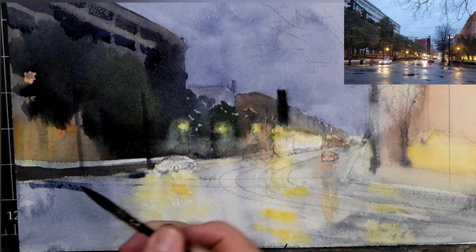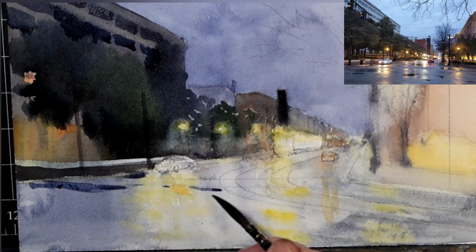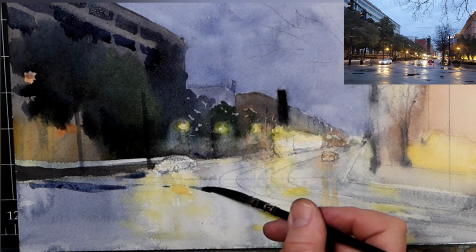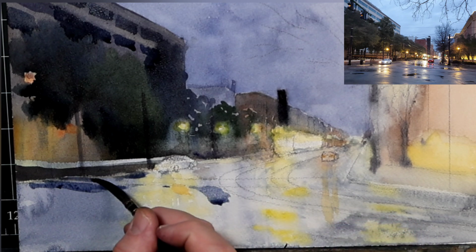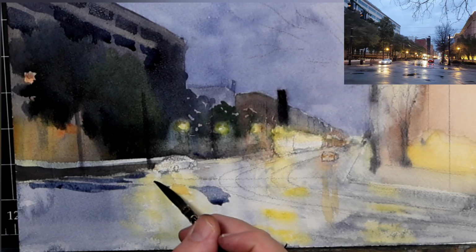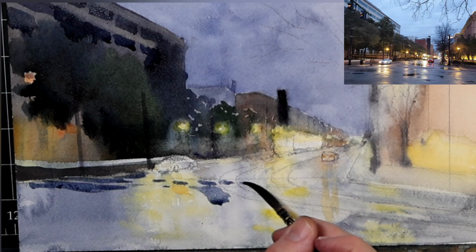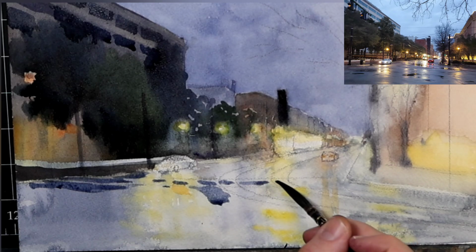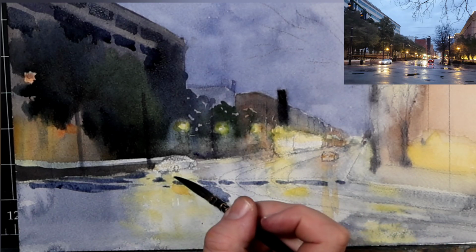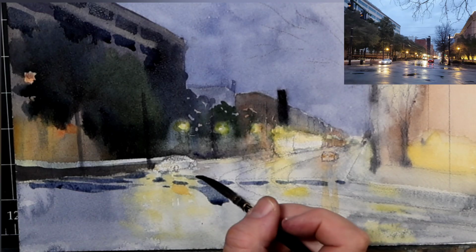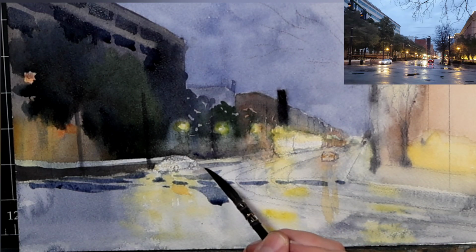So I want a crosswalk right here, so I'm just doing a little negative painting so that I get the feeling of a crosswalk.